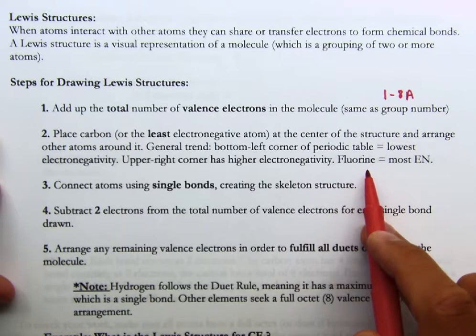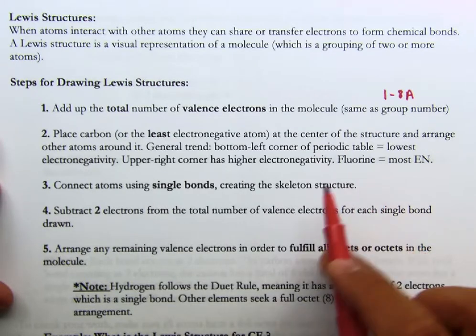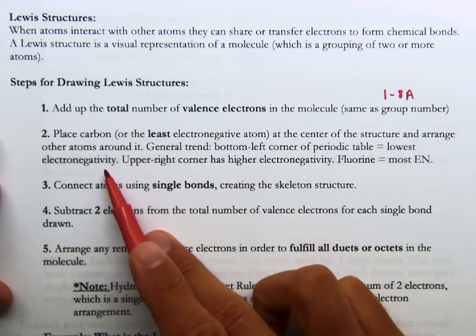So fluorine has the highest electronegativity. Electronegativity is a measure of how strongly an atom will pull shared electrons towards itself.